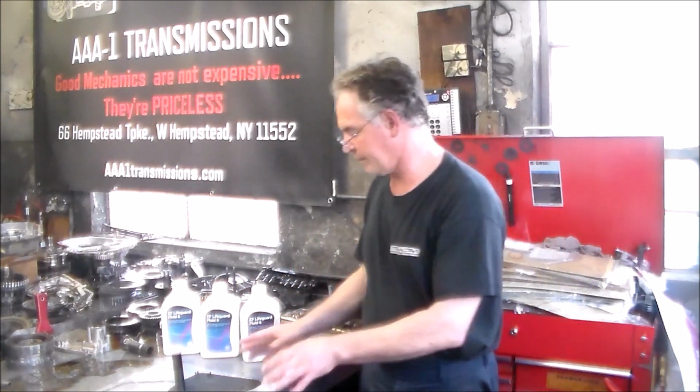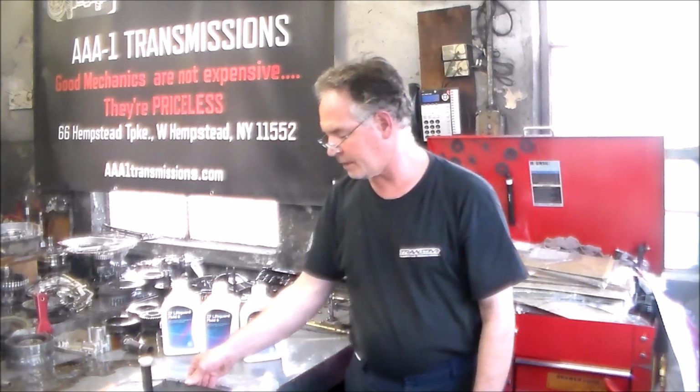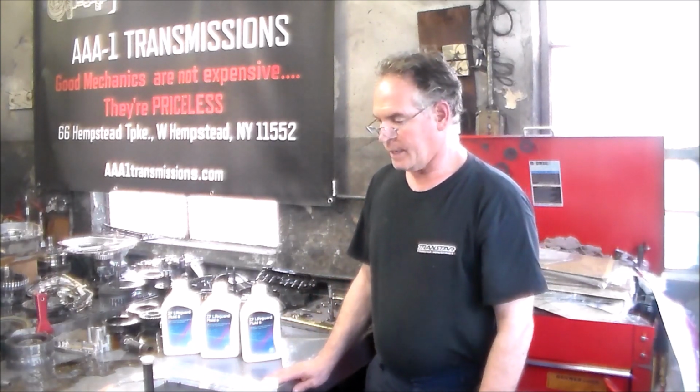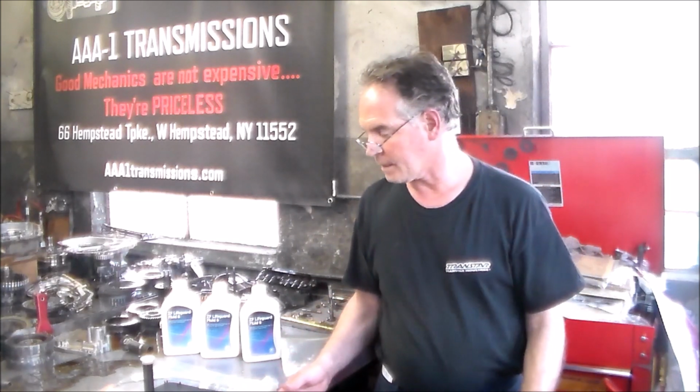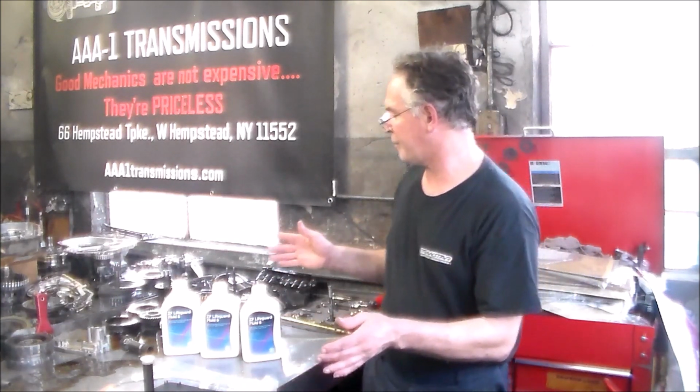Let me just kind of give you a close-up shot of this stuff here. I'm going to be working on this car tomorrow morning, so that's why I had to do this now, because I have multiple things going on here.